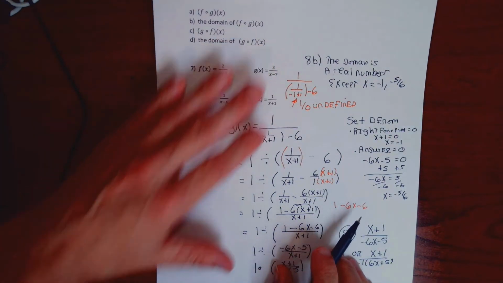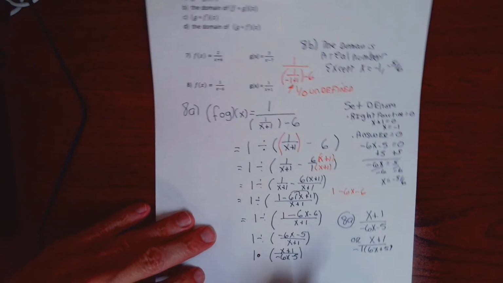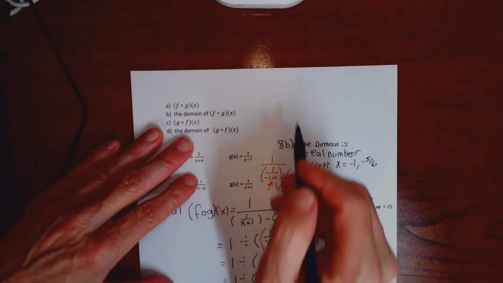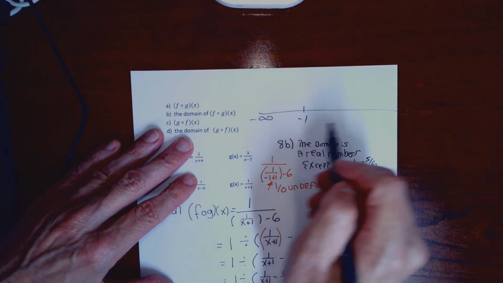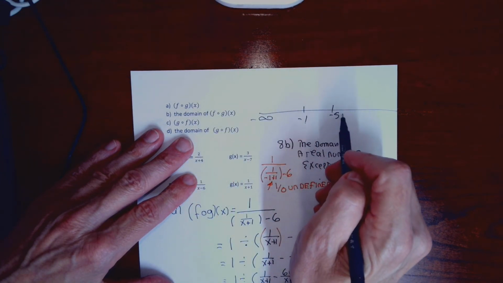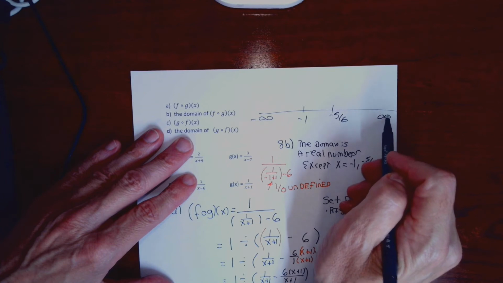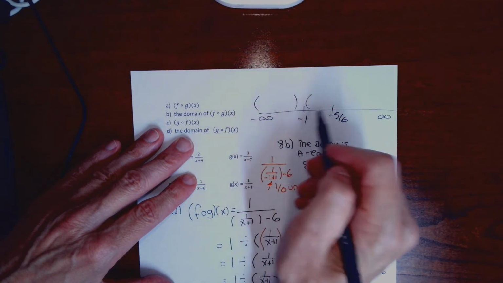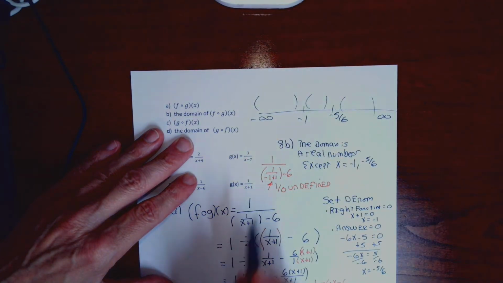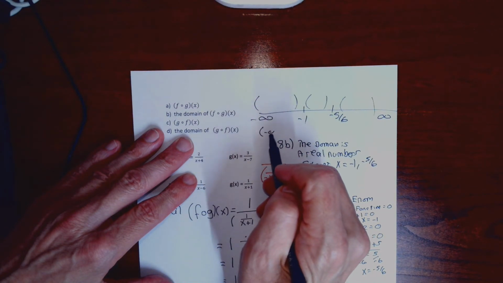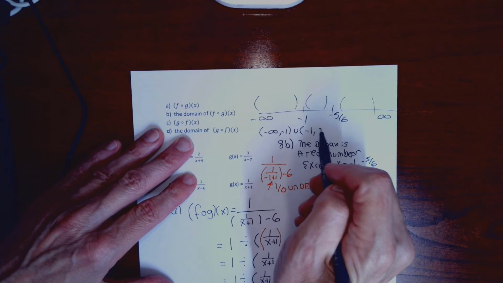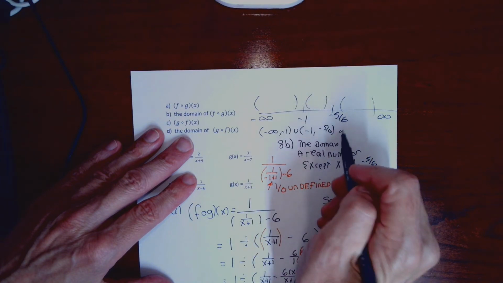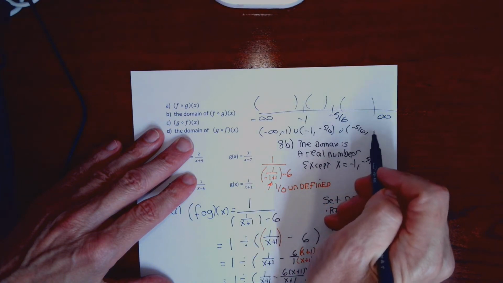There are ways to write that as an interval. If I want to write it as an interval, I'd put -infinity on a number line, -1 and -5/6 in their proper order on the number line with positive infinity, and then I'd create intervals. The way that we've been writing the domain would be something like this. The domain is -infinity to -1, union -1 to -5/6, union -5/6 to infinity.